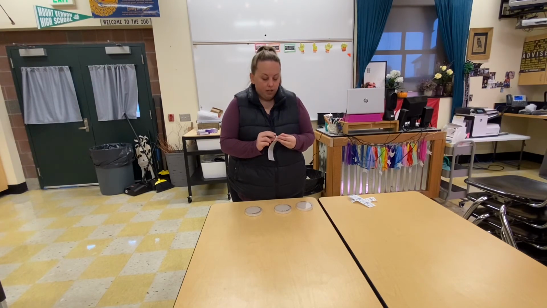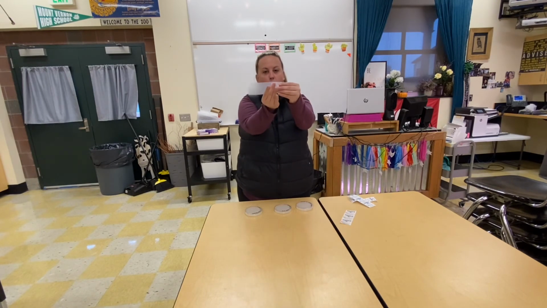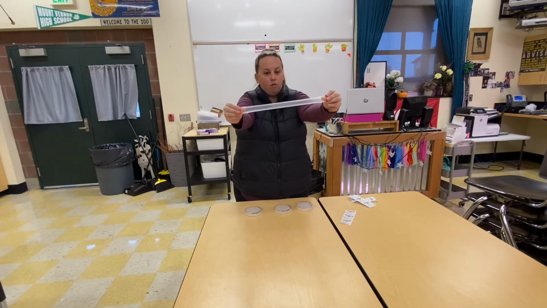If I could ever get this open, here we go. So I'm just gonna demonstrate for you. This is what parafilm looks like. It's kind of wax paper in texture, but it stretches like saran wrap. So that's what we're going for.